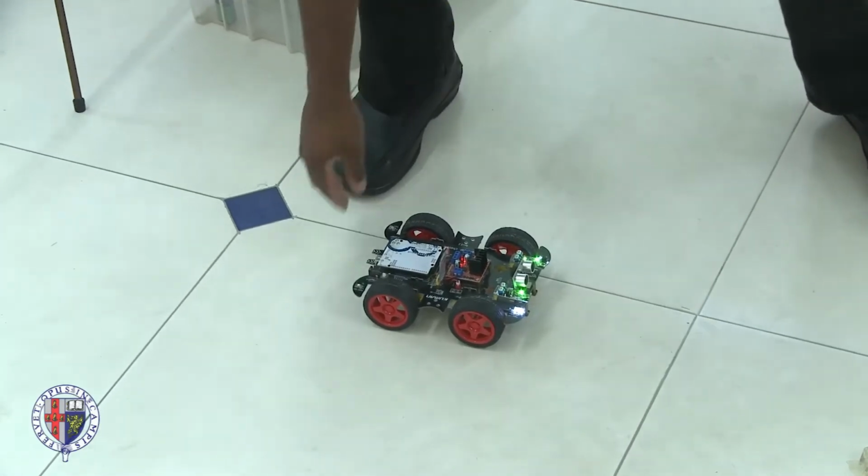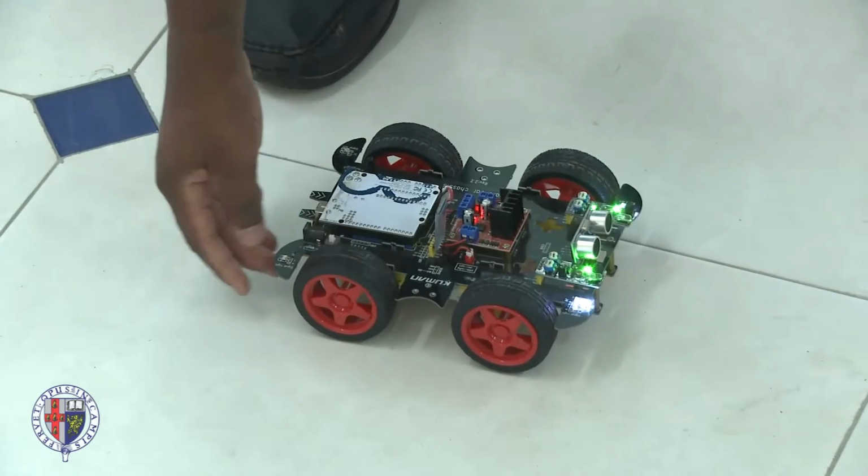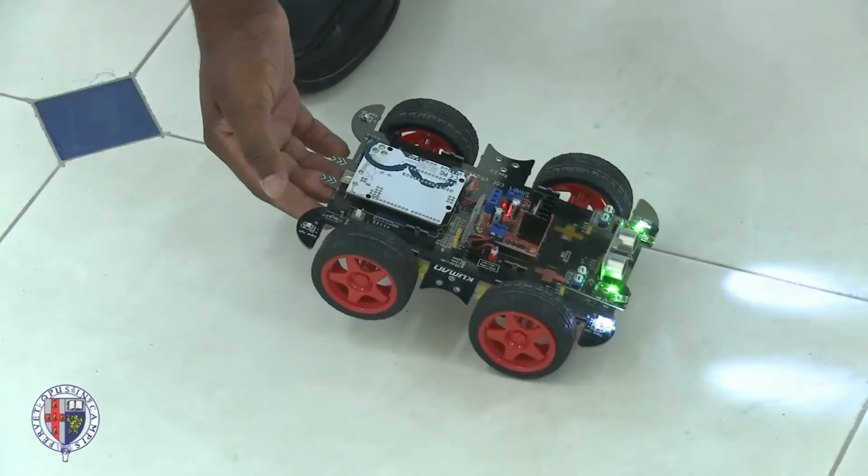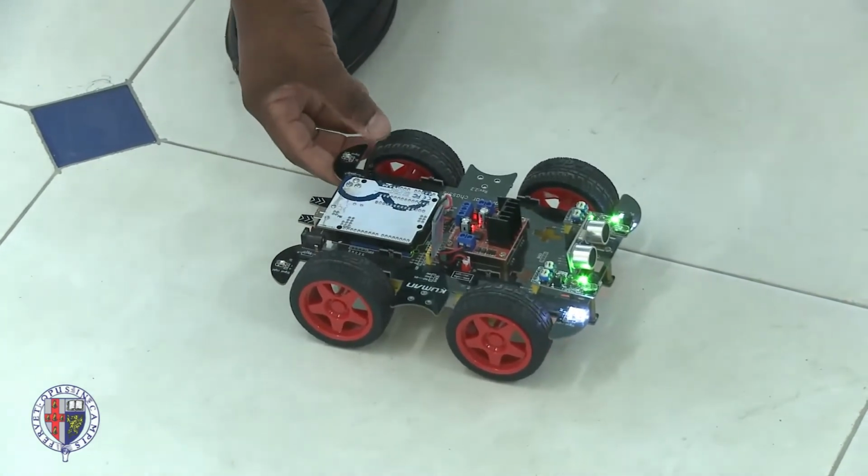When you press it, there's a little black button to press to activate it. On the other side, it says key.